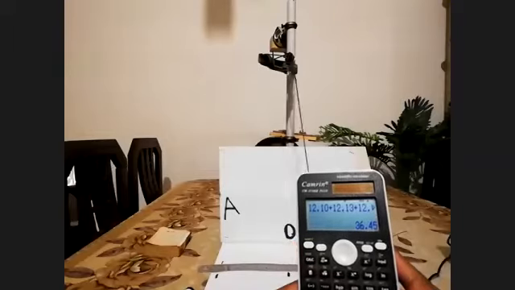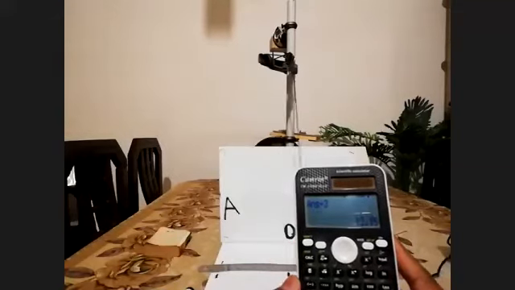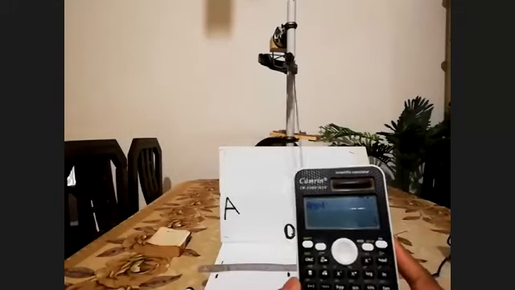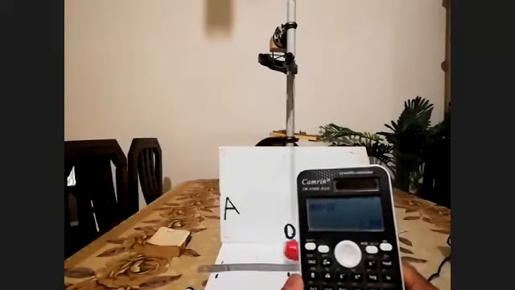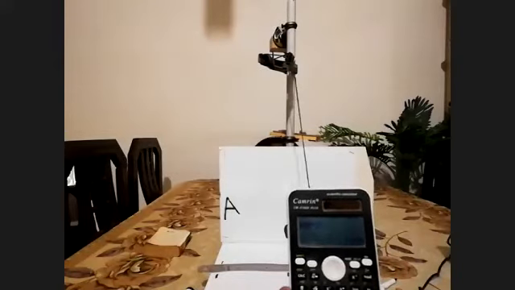So the total is 36.45, and dividing it by 3, I got the average time for 10 oscillations as 12.15. Now dividing it by 10 gives you the time for one oscillation, 1.215. This is the time period.